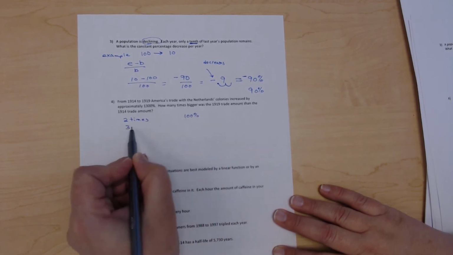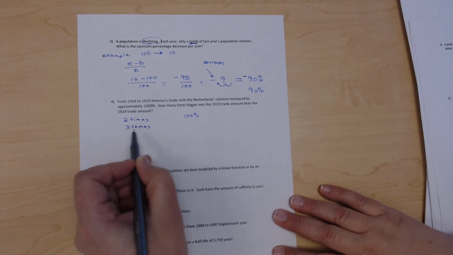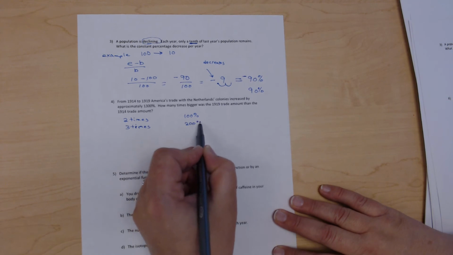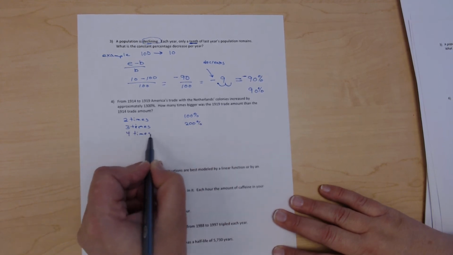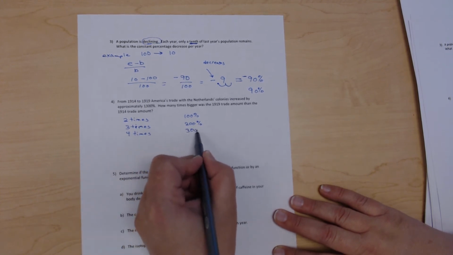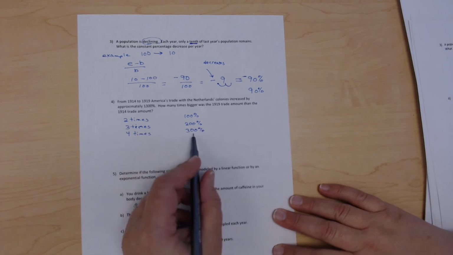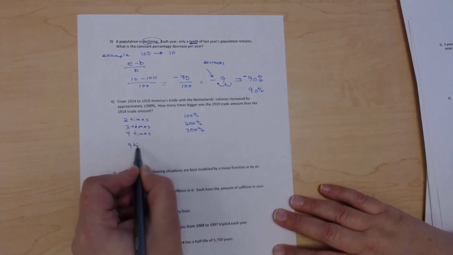Okay, 3 times or tripling was 200%. Okay, quadrupling, 4 times, was going to be 300%.